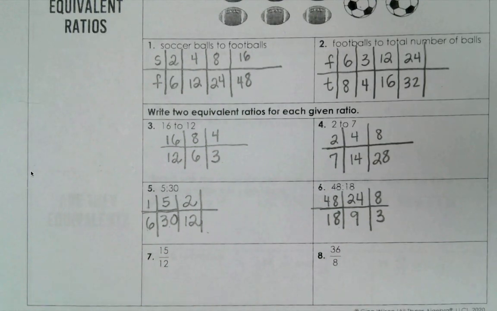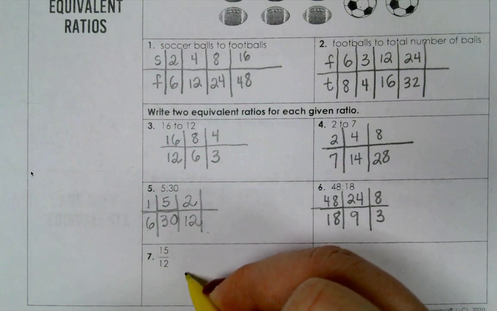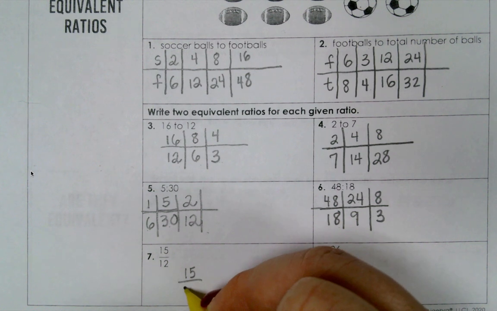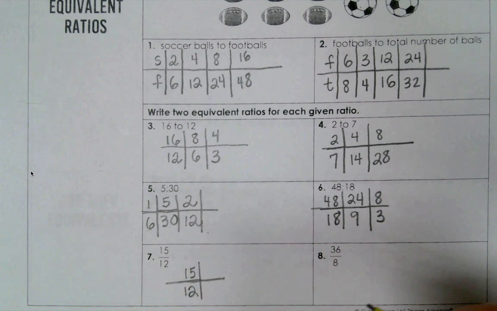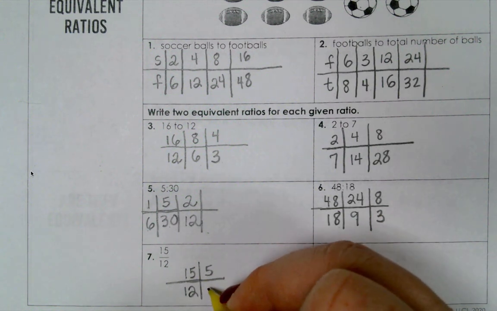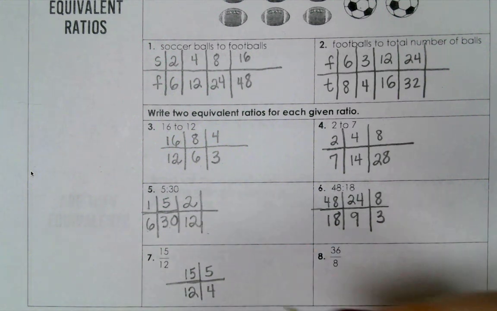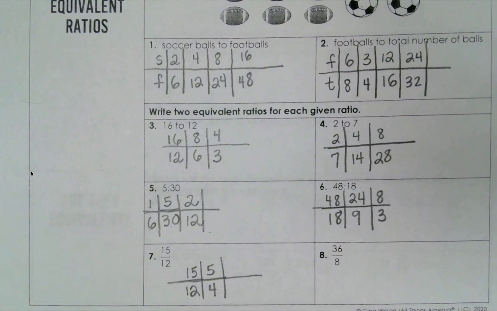Look at 15 and 12. Oh, sorry, I gotta drink my water. 15 and 12. So I'm going to rewrite this. 15 and 12. Okay. A common factor of both is 3. 15 divided by 3 is 5. 12 divided by 3 is 4. Okay. So as you can see, I cannot simplify this ratio anymore because the greatest common factor is 1.